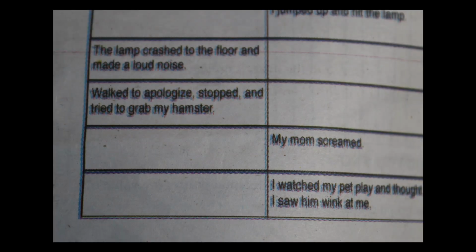So here we have cause, walk to apologize, stop and try to grab the hamster. Now what happened after that was that the hamster took off under the couch, ran into the kitchen, and then mom screamed. My mom screamed, that's the effect. Now what causes this?